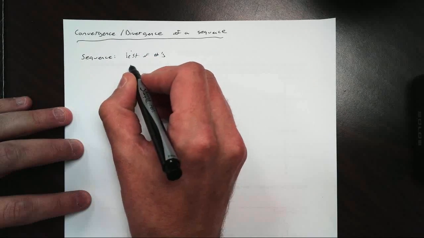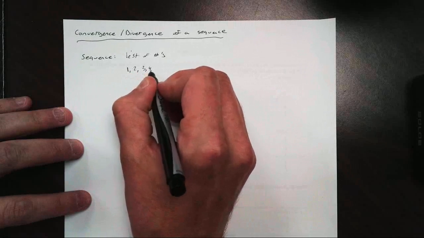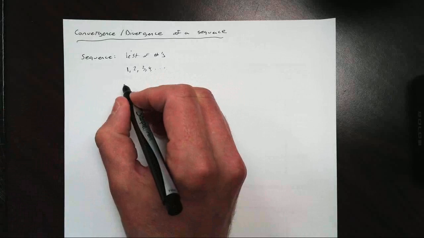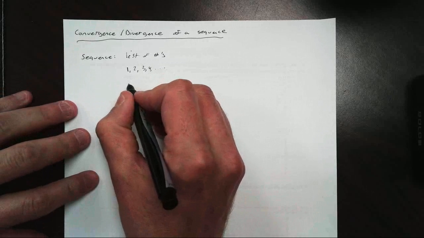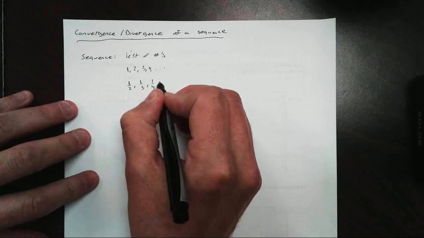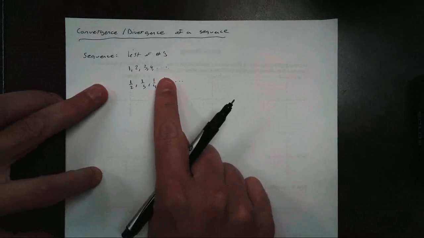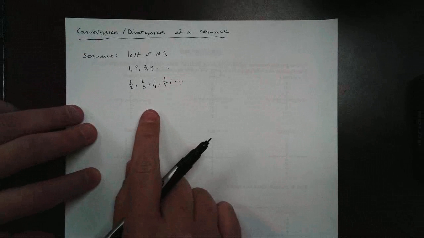For example, I can have the following list: 1, 2, 3, 4, and so on and so forth. That's a sequence. I could also have another example, something like 1/2, 1/3, 1/4, and 1/5, and so on and so forth. These are both considered sequences.